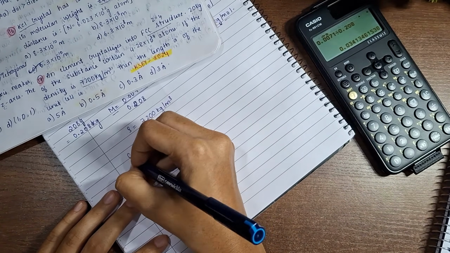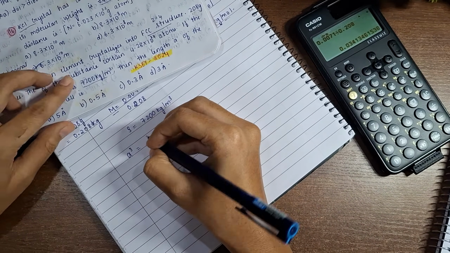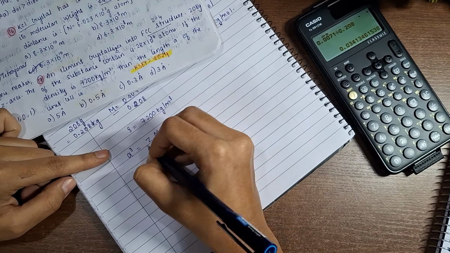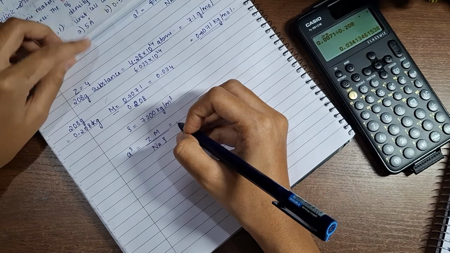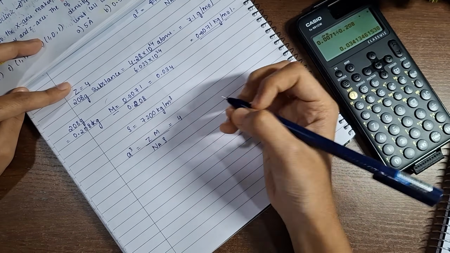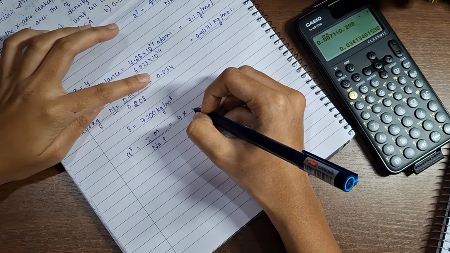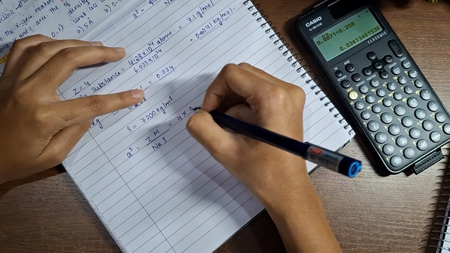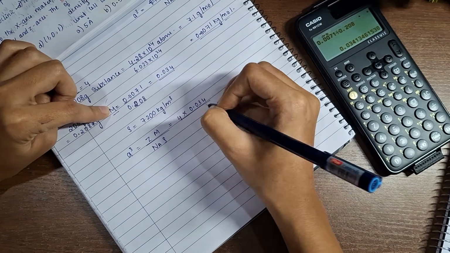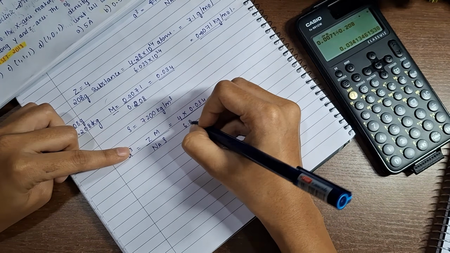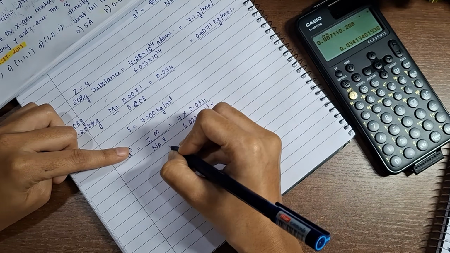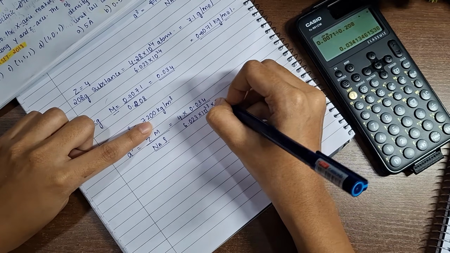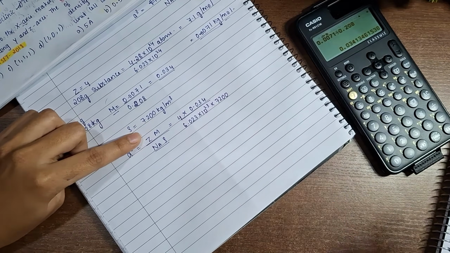Same formula, A cube is equals to Zm divided by Na into rho, which is equals to Z value 4 into 0.034 divided by Avogadro number 6.023 into 10 power 23 into density rho 7200.